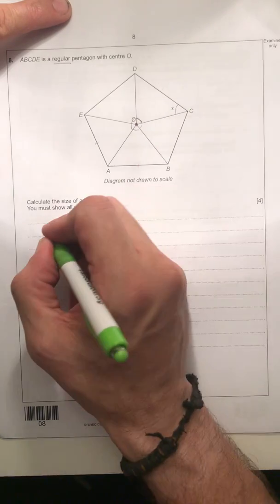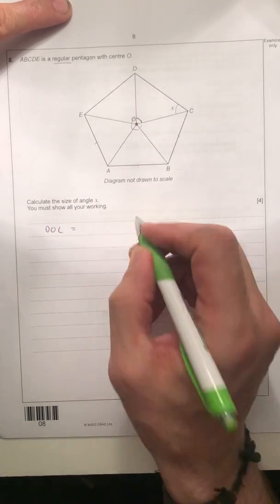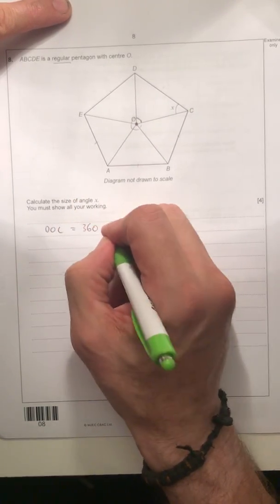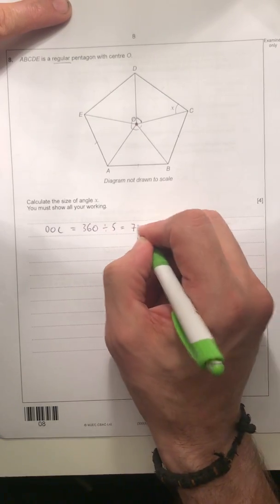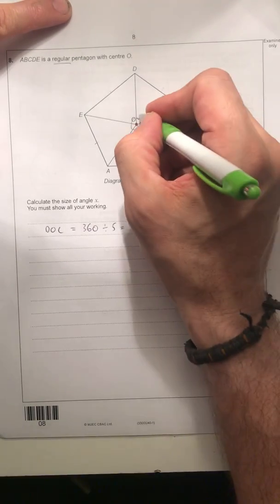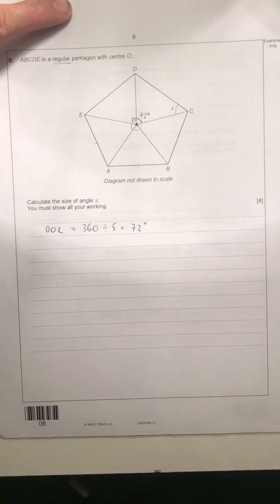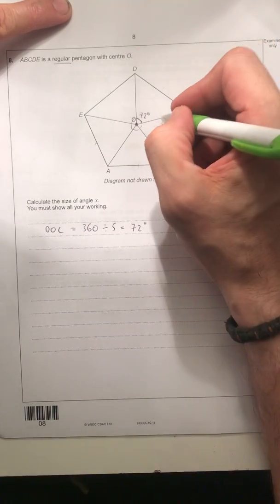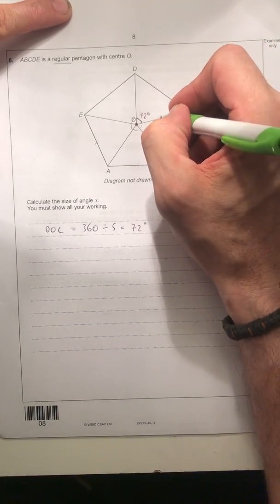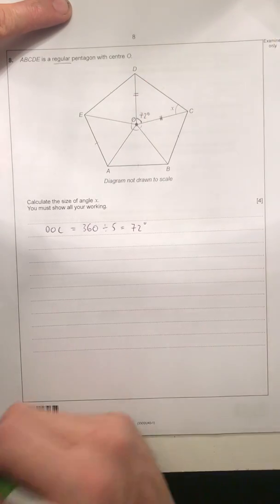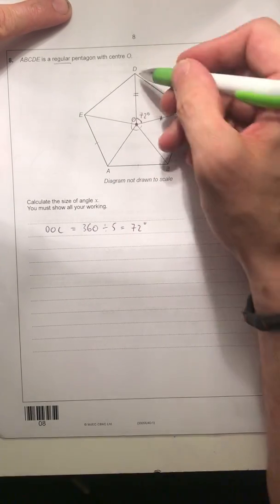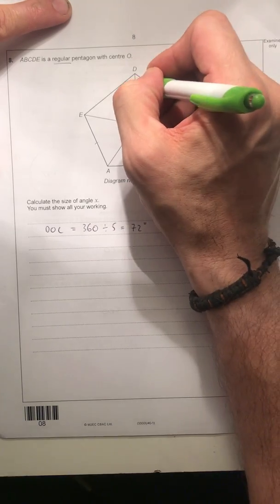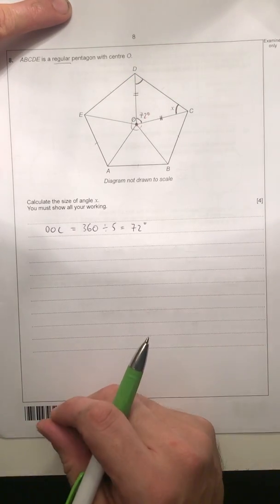So I could work out what DOC is by doing 360 divided by 5, which gives me 72 degrees. So this angle here is 72 degrees. Now if this is a regular polygon, that means that this side and this side are equal, which makes this an isosceles triangle. So that means that this angle here and this angle here are equal.